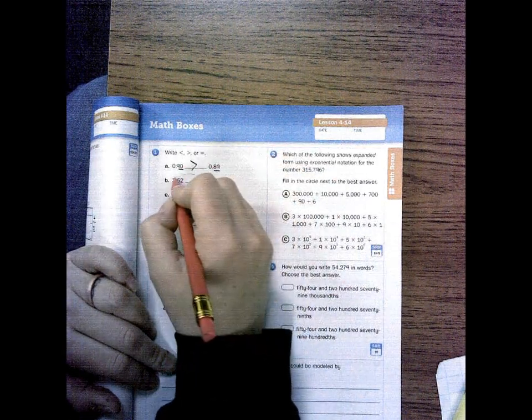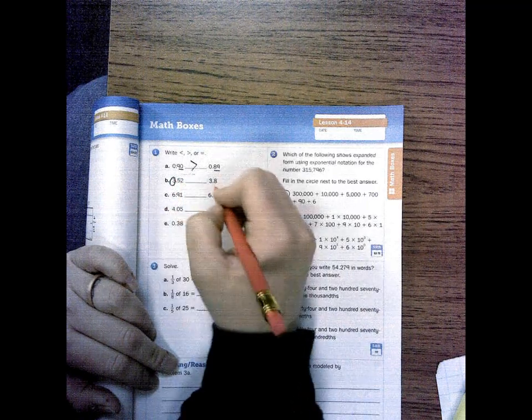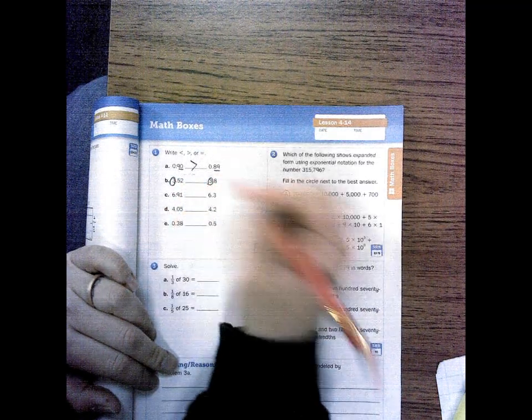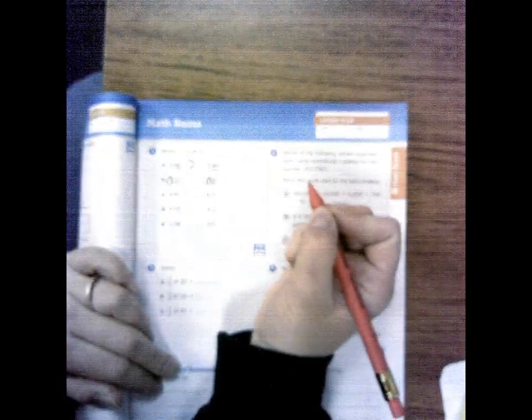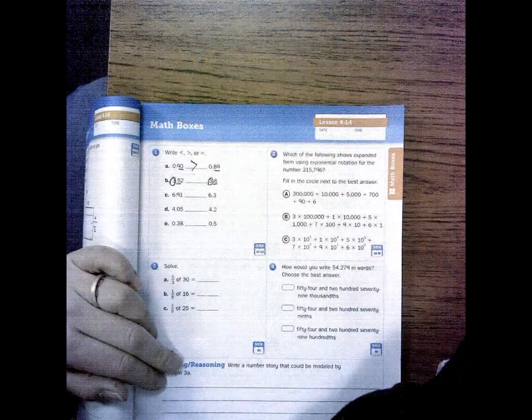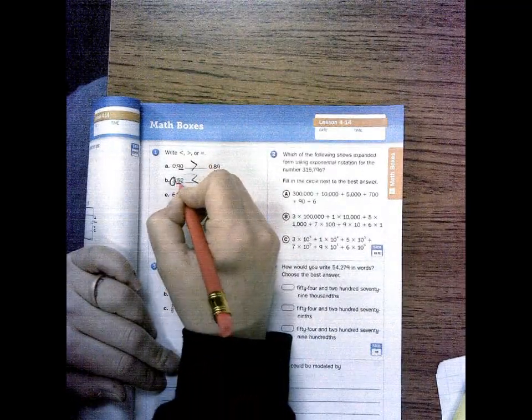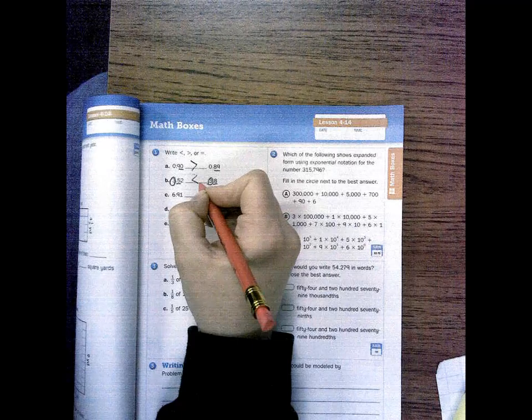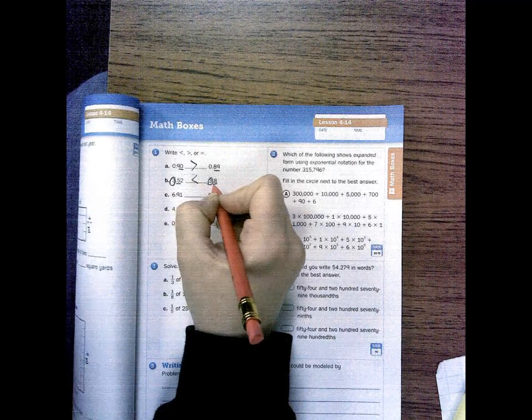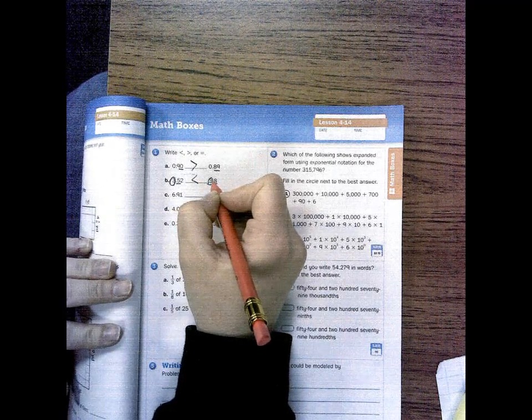Next, let's look at our next number, 3 and 52 hundredths and 3 and 8 tenths. I have a 3 in both ones places, so let's look back a place. In the tenths place, we have a 5 and an 8. I know that 5 is less than 8, so 3 and 5 tenths, even though it's a longer number, is less than 3 and 8 tenths.